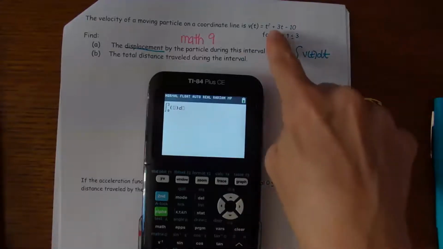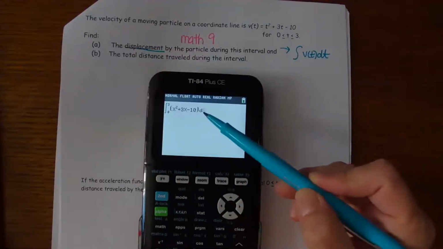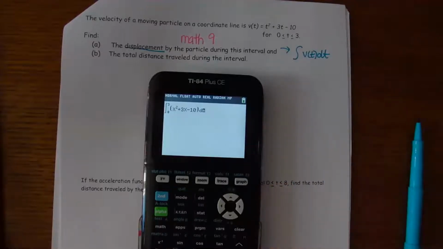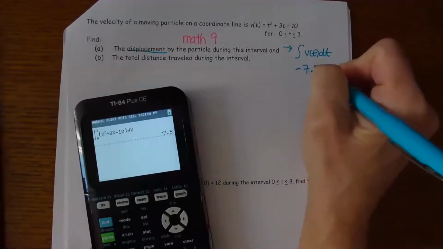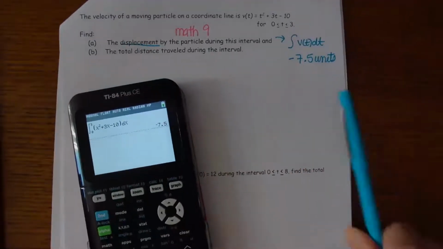You type in velocity. Is it okay if I use X? Of course it is. My calculator doesn't know what letter that is. And remember, you always have to tell it right here what letter you used. So where you see that D and the flashing, you have to put an X in there. And then you just hit enter. There we go. How do you like that? It didn't tell us whether these were feet or inches or whatever, so I'll just put units.